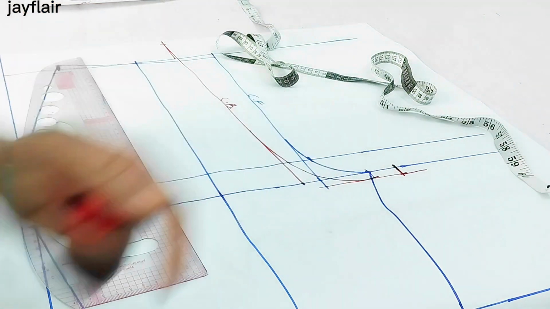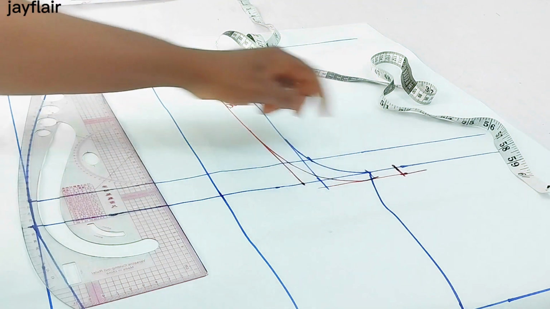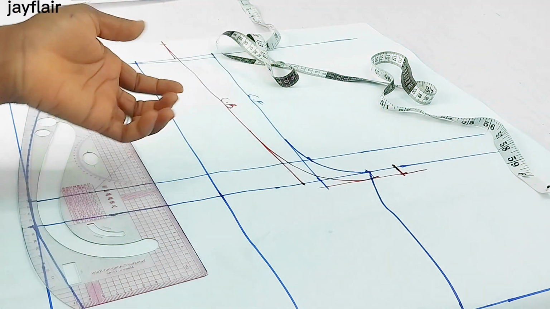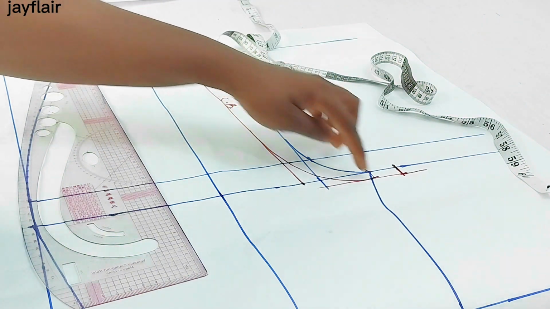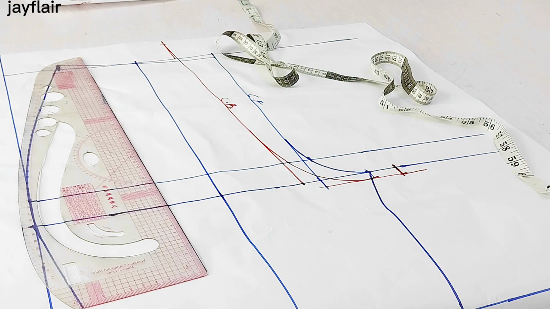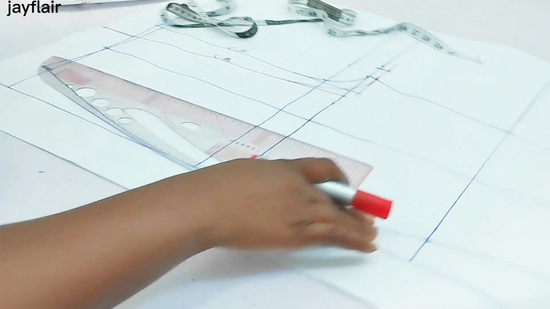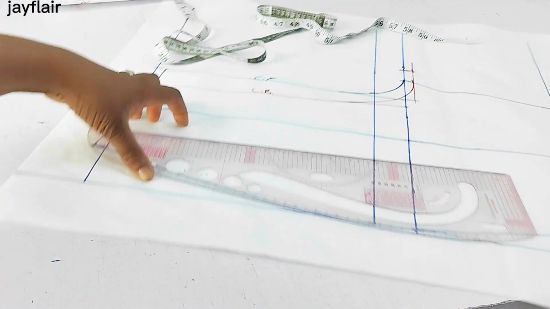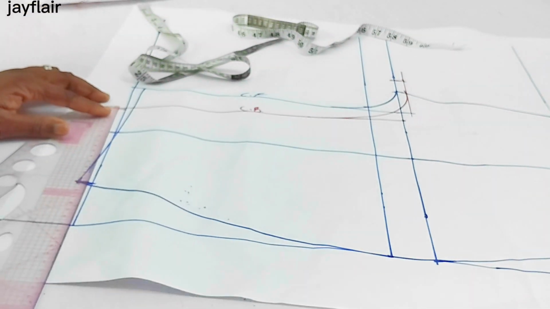This is a nice curve, crotch curve. So don't worry yourself if you're unable to get to this point. Usually, I don't think I've ever gotten to this point. So just from wherever on this line, just connect. This is my back crotch curve. So we're making progress. Let's work on the waistline, pardon me.